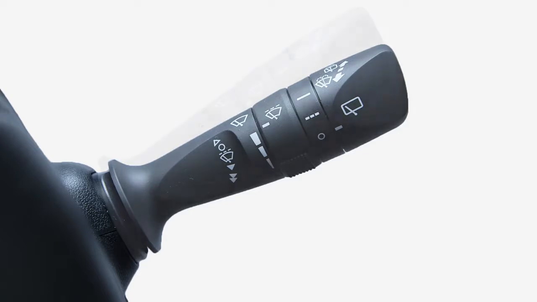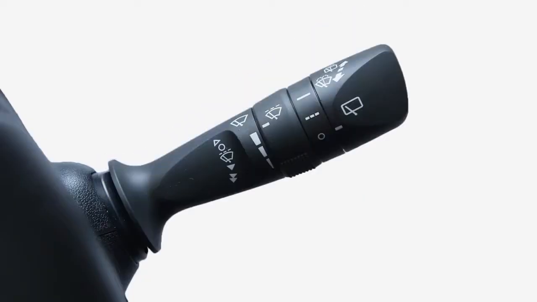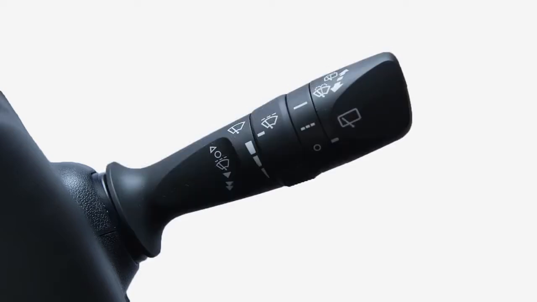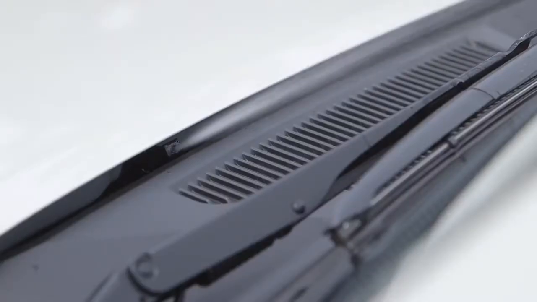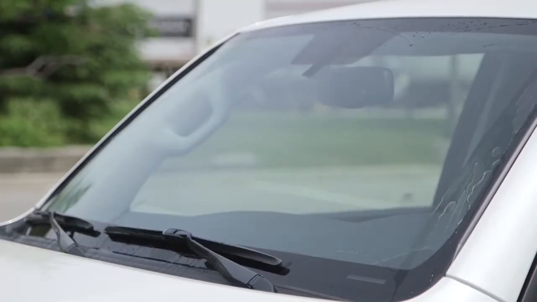Just push the stalk up once from the off position to the setting marked mist, or with a single clear arrow pointing up to provide 1 cycle of wiper operation. Holding it in that position will keep the wipers on until it is released. On all models, pulling the stalk back toward the driver activates the windshield washers and continues to do so as long as it is held in that position. The wipers will also operate for 2 or 3 cycles after the washer fluid sprays.